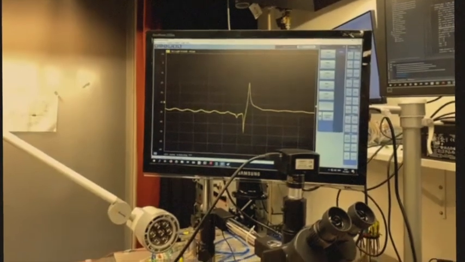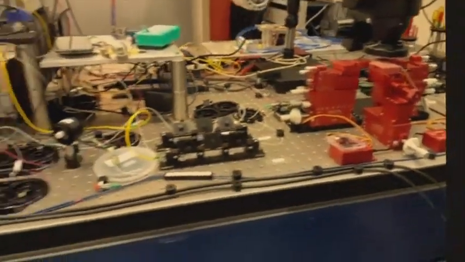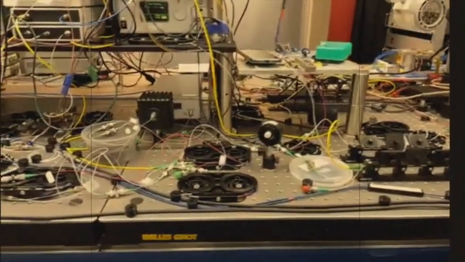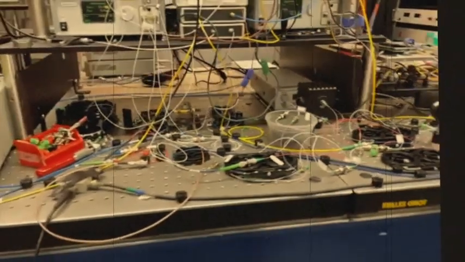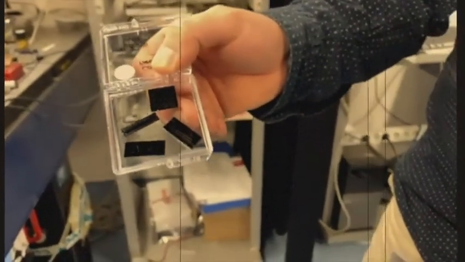Currently we're using a setup here that's completely fiber-based, which involves all of the components you see right now. But we are working on moving this to integrated circuits. So these are some examples of the samples we have, which we're testing.